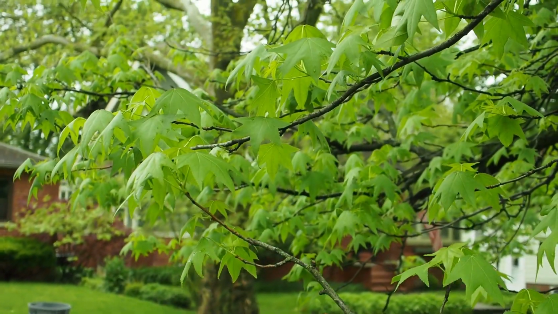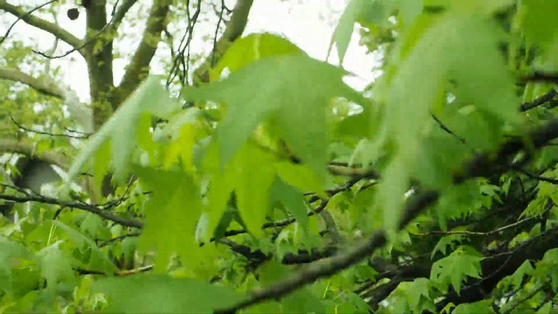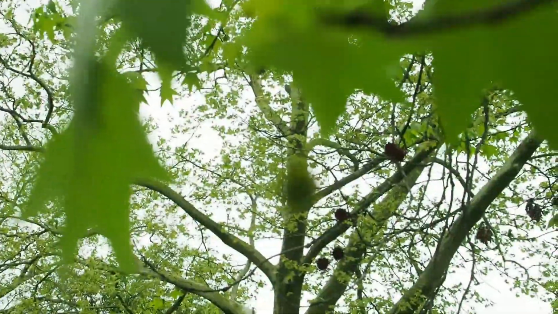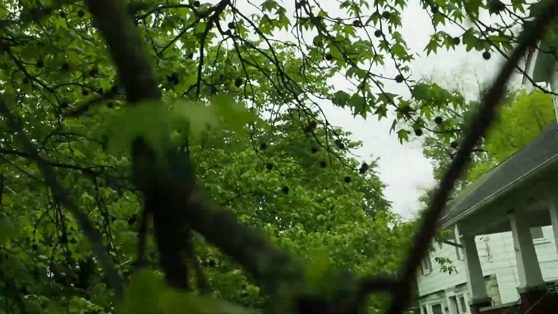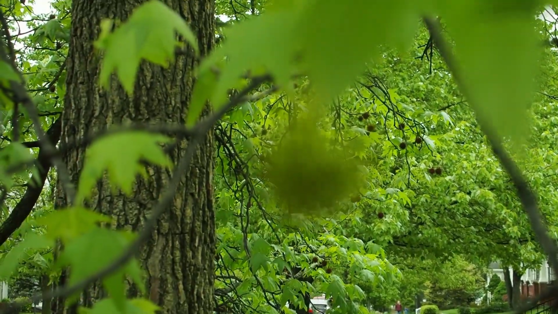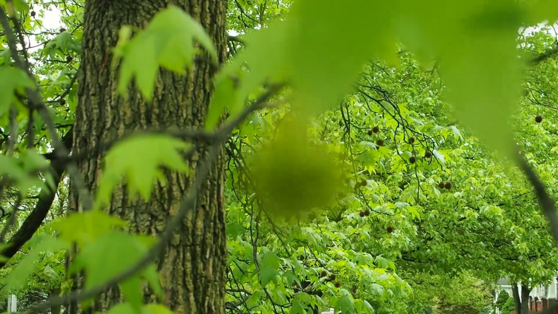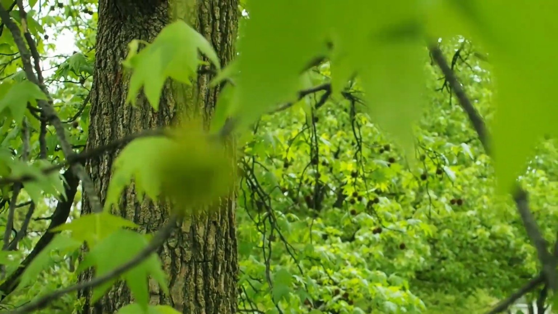But if you go, here is the culprit, sweetgum tree. And if you look right here, I'm not sure how the focusing is, so I'm going to bend it down, and come on, camera, I want you to focus.